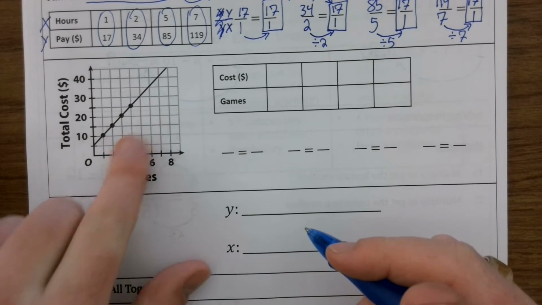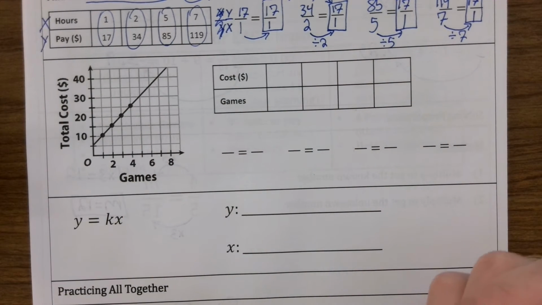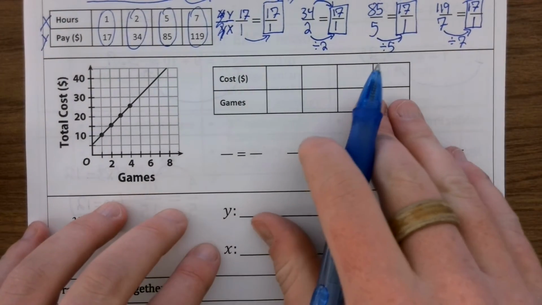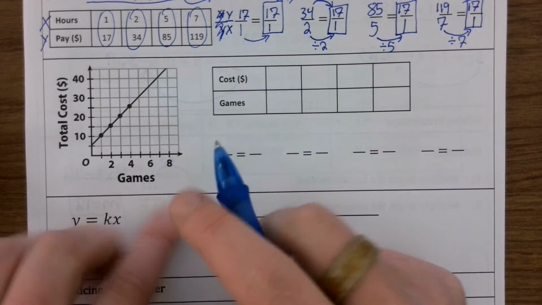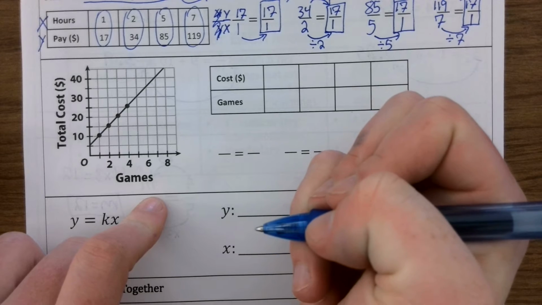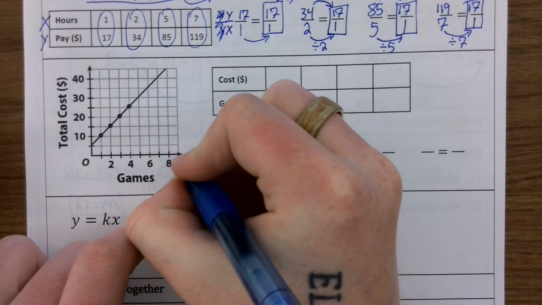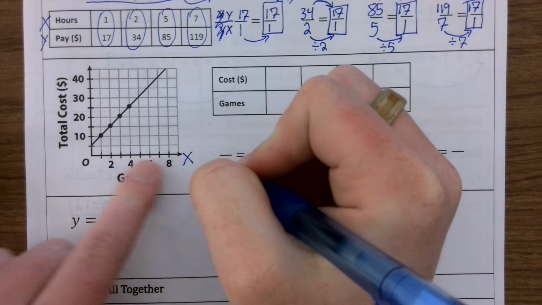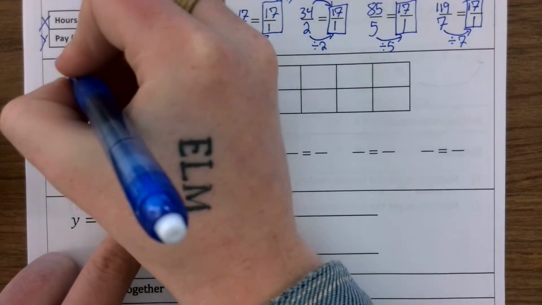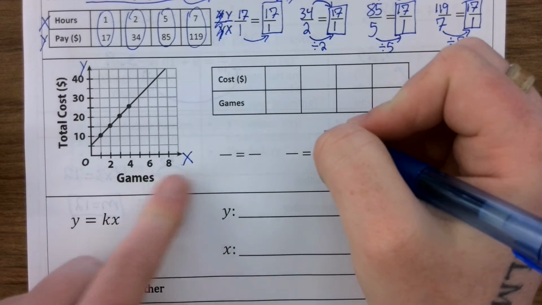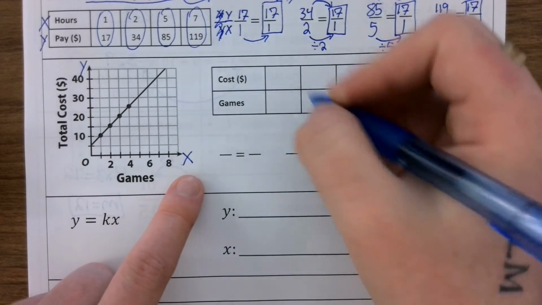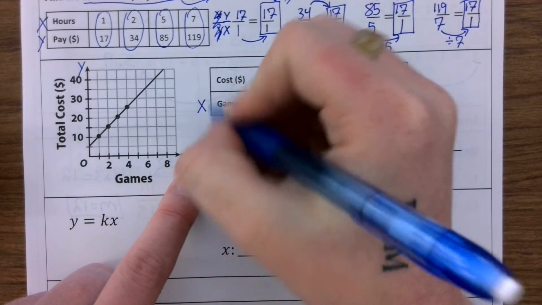Now, if you have a graph, the easiest way to find the constant of proportionality is to make a table. Now, I'm going to label our table before we do anything else. If you remember from previous years, the x-axis is the horizontal one, and the y-axis is the vertical one. So games are already labeled as x, so we don't have to guess, which means y is cost.